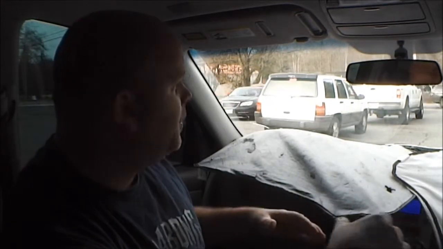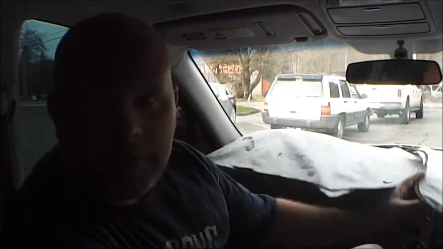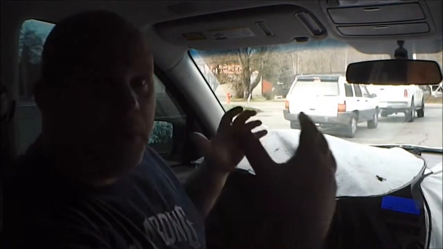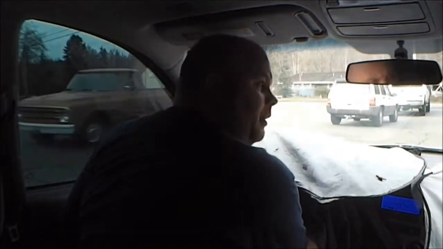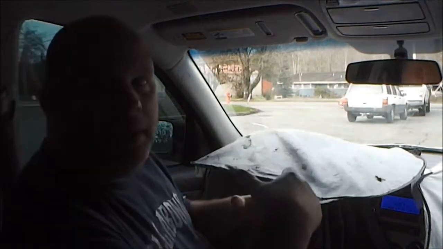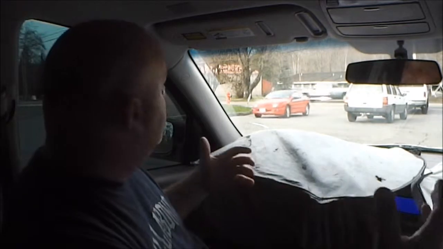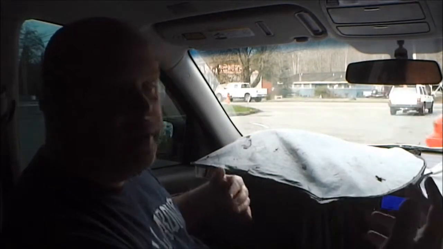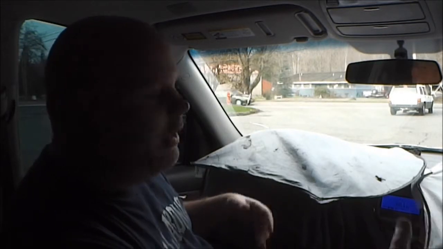So the first thing I always recommend is put up your window covering. The main reason is that it keeps your car dark, so by keeping the car dark, fewer people can see you within the vehicle. The more light that comes in, the less effective your tint is for your vehicle.